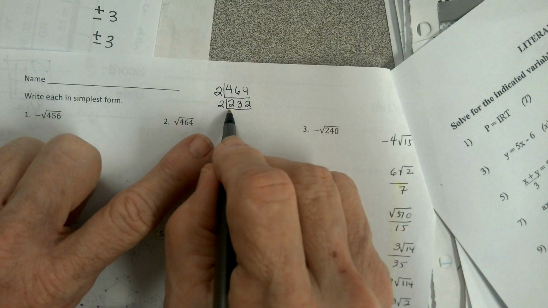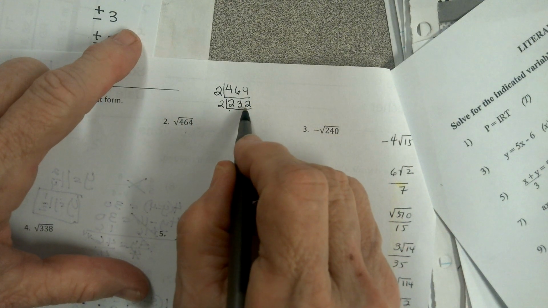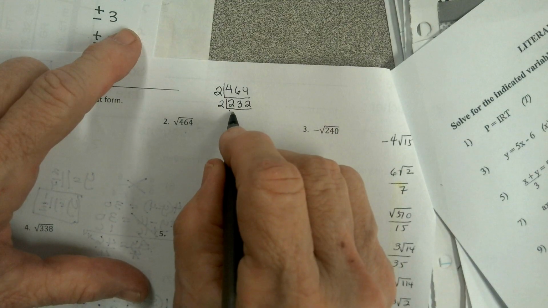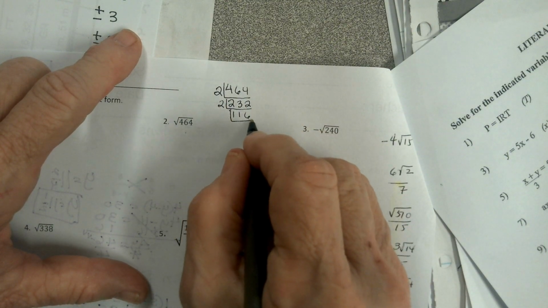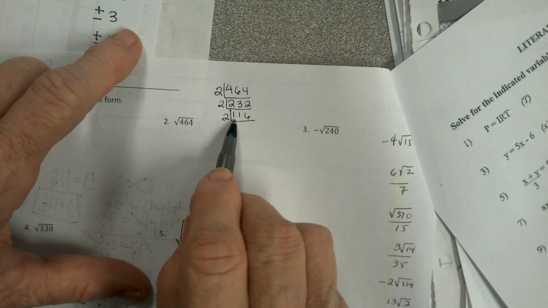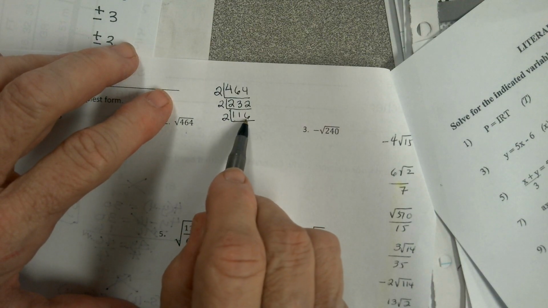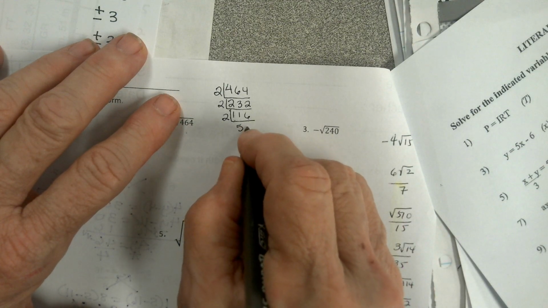Now, 2 into 200 is 1. Half of 32 is, does anybody know what half of 32 is? 16. So this is 116. Can I divide it by 2 again? Yes. So here's how I do it in my head. Half of 100 is what? 50. Half of 16 is what? So it's 58.